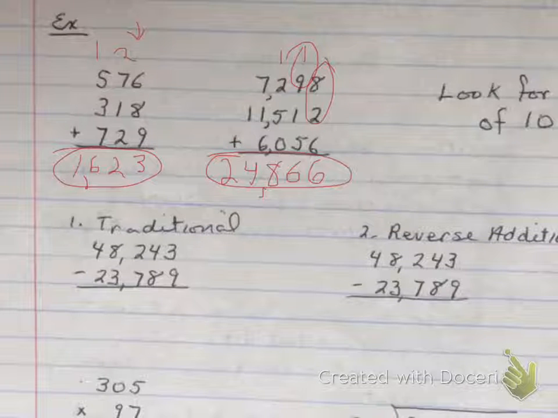Okay, moving down now to do subtraction. The traditional method is what we call borrowing. I cannot subtract 9 from 3, and so I need to borrow from my tens place, making it 13. 13 minus 9 is 4. I've got 3. I still cannot subtract 8 from 3. So again, I need to borrow, making that 1 and making that 13. 13 minus 8 is 5.